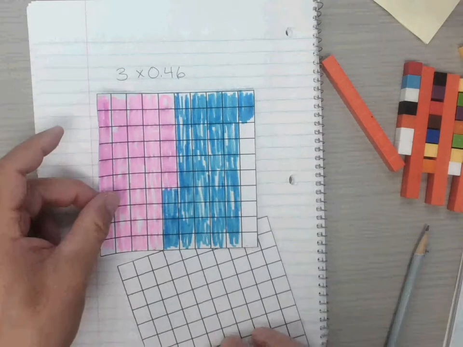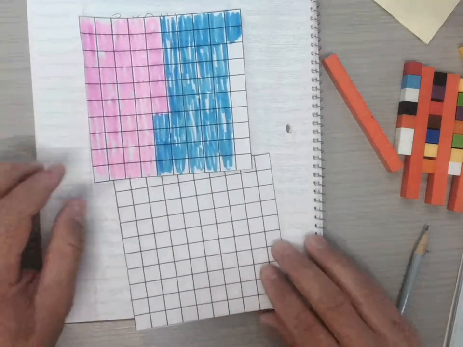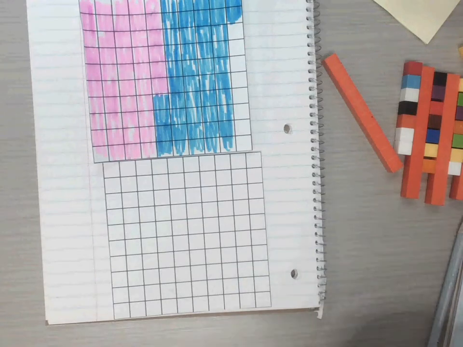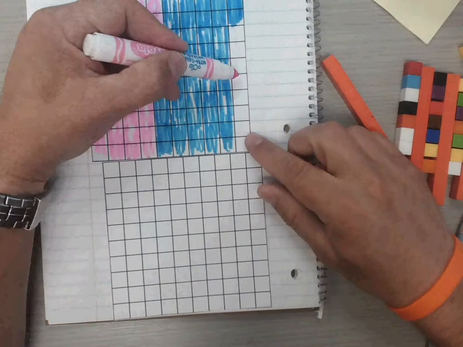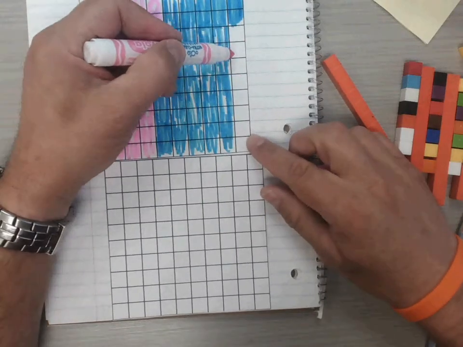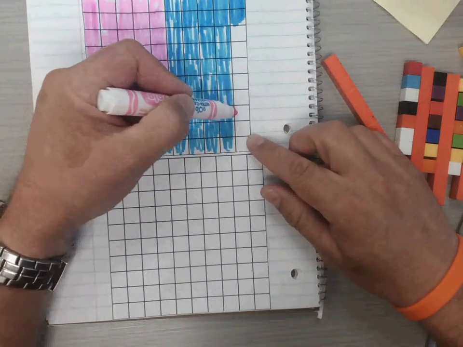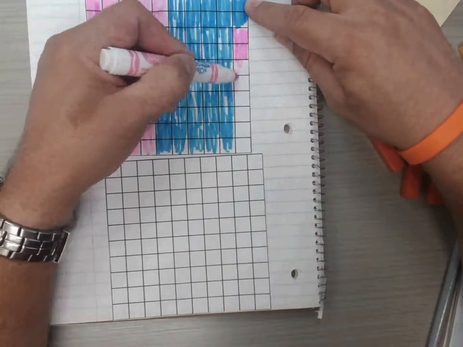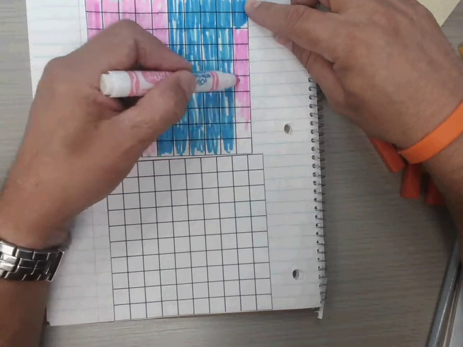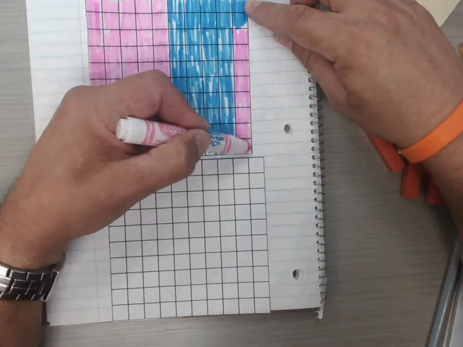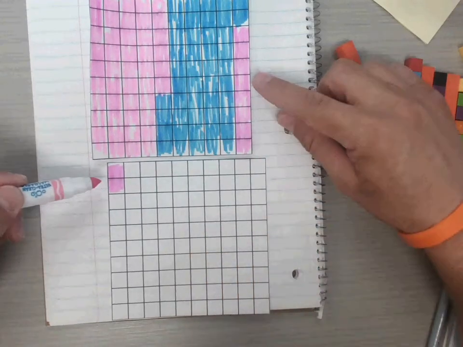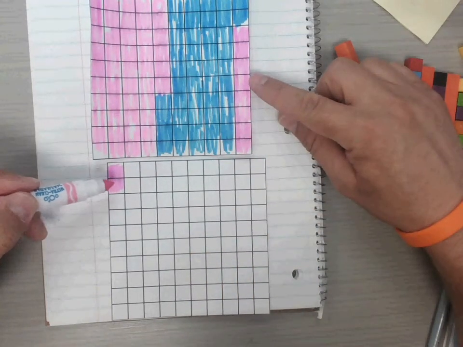So I'm going to pull in my next hundreds grid, and I'm going to grab my pink again. Alright, so I've got to color this guy in. So that's 1, 2, 3, 4, 5, 6, 7, 8. So I'm going to color in 8. Nine, 10. So that's 1 tenth. Remember, I need 4 tenths.